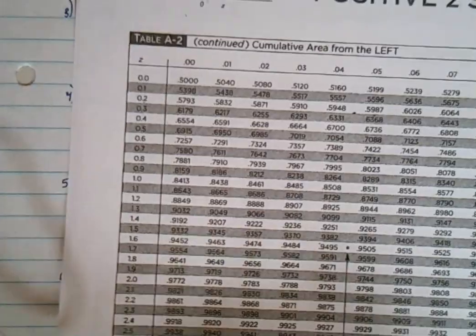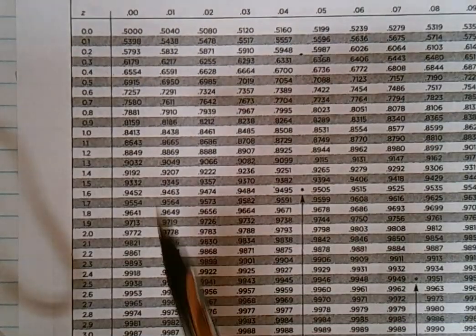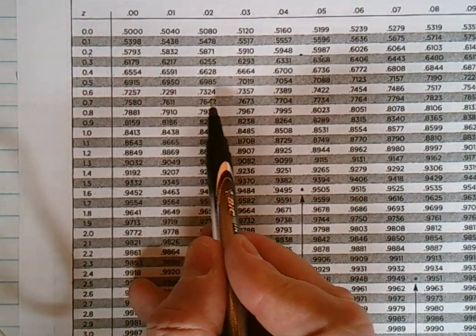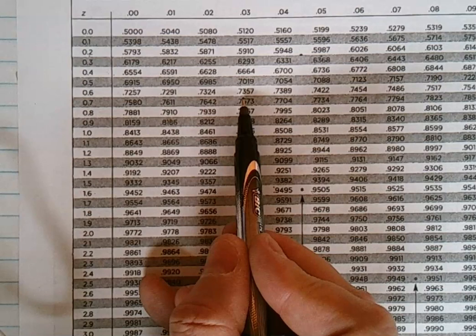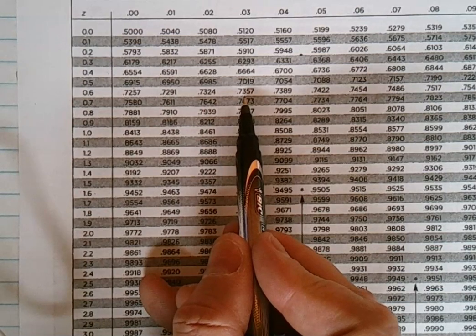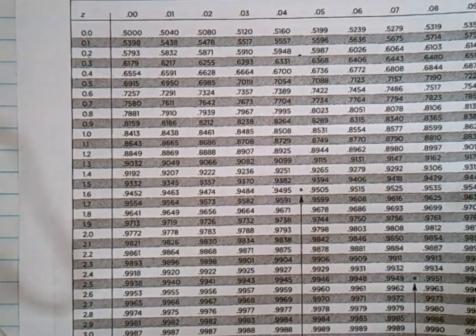So we're going to go to 0.63. So here's 0.6. And we go over to the 3 column. So 0.63 has an area of 0.7357.